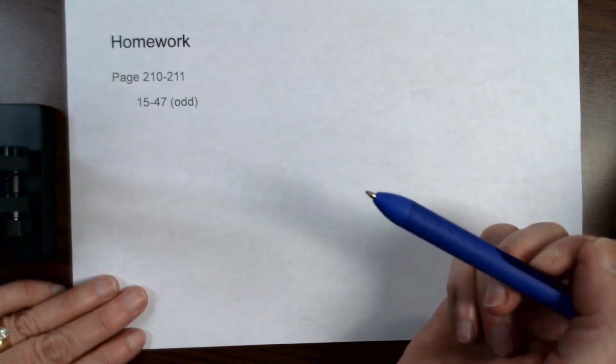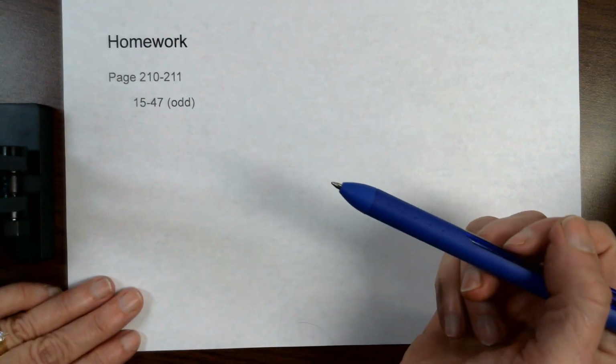Your homework is page 210 through 211, 15 through 47 odd. So the answers are in the back of your book.